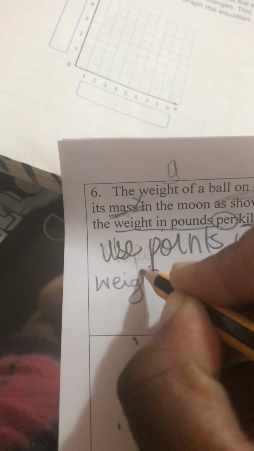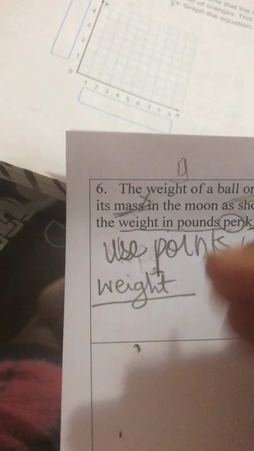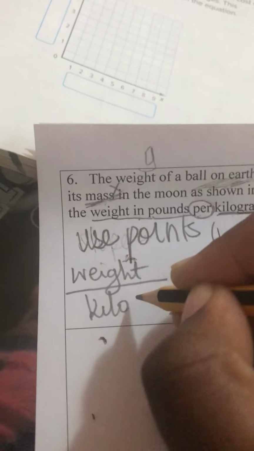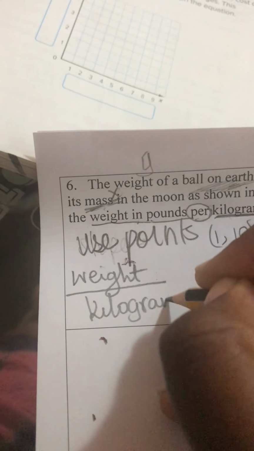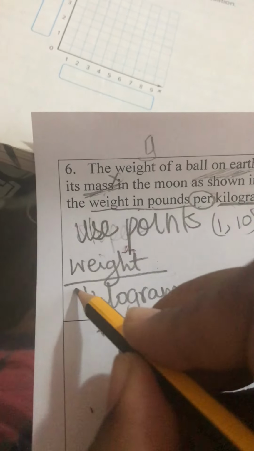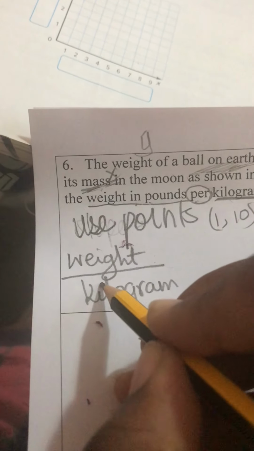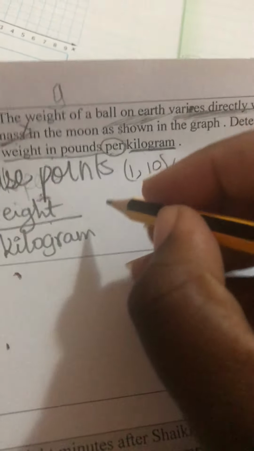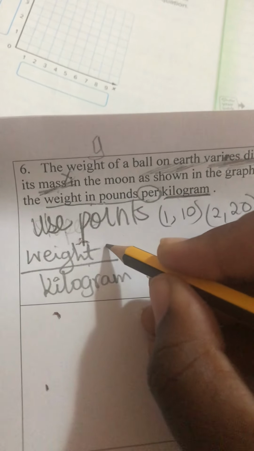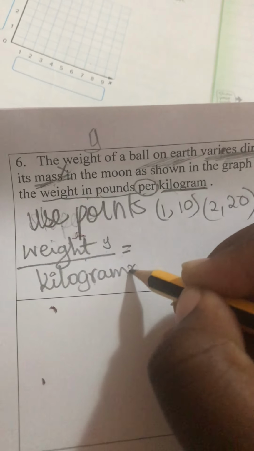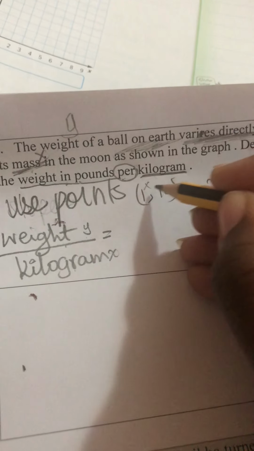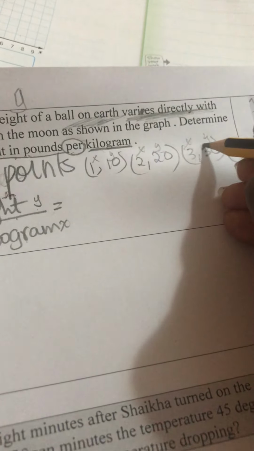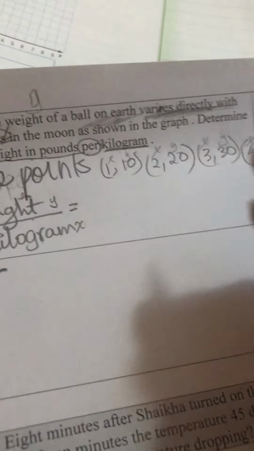Weight over kilogram. This line here is what per means. Per means you divide. Okay, weight per kilogram. Okay, my weight is Y, my kilogram is X. So I label XY, XY, XY, XY.